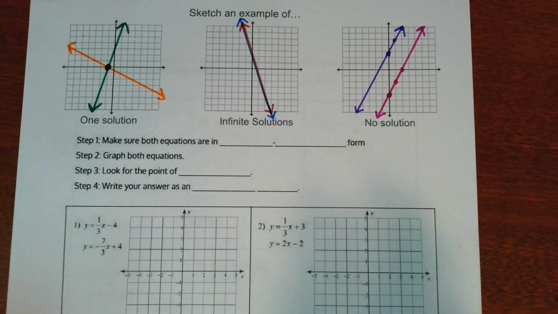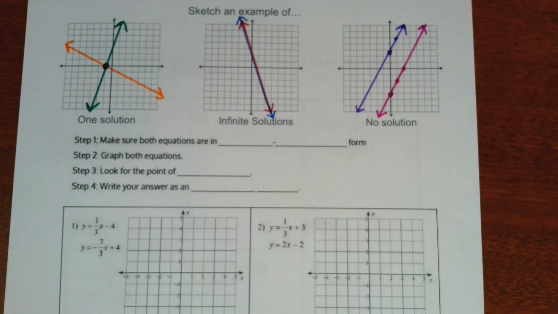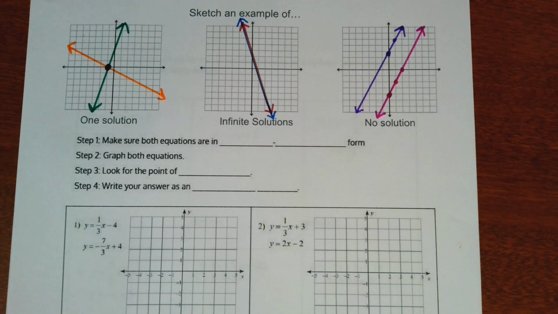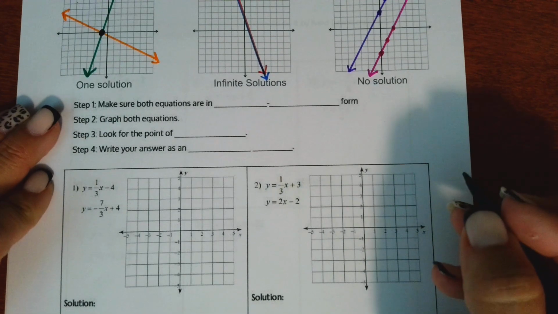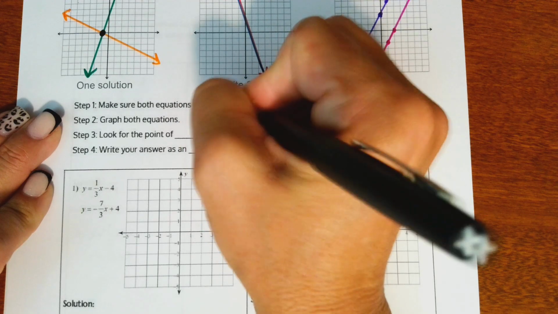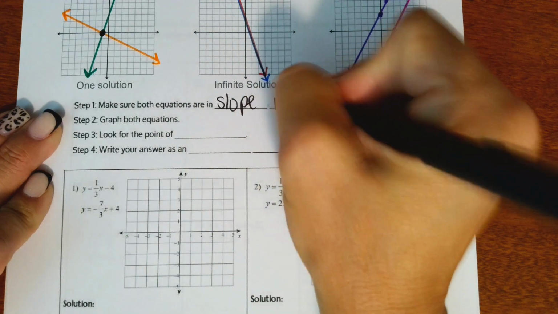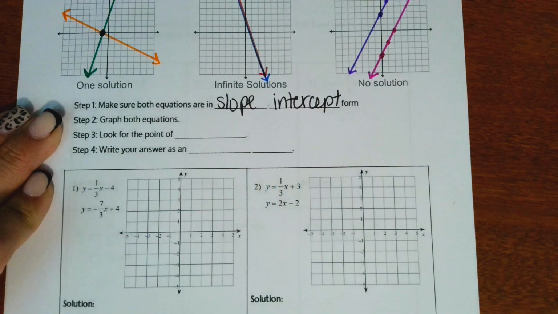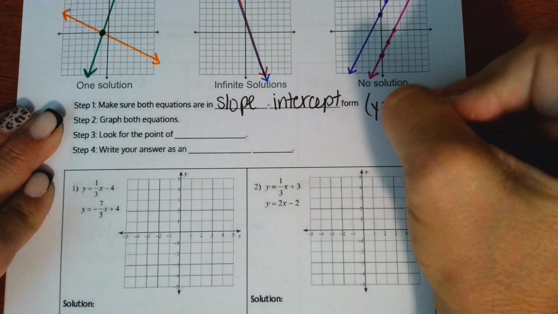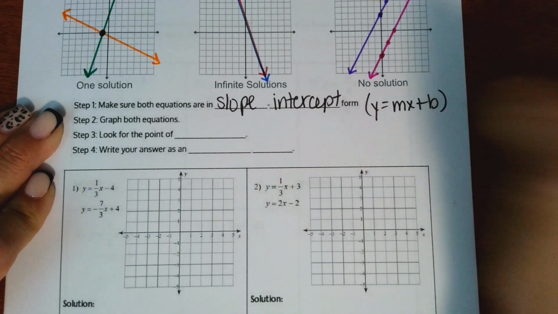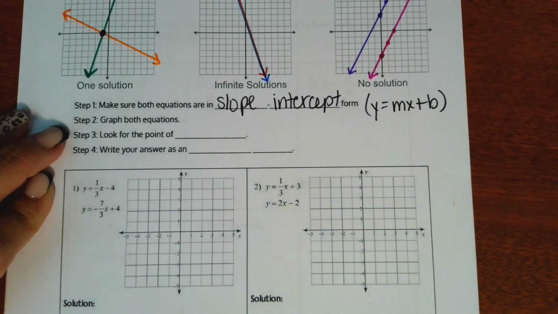We're going to incorporate the new skill of locating solutions of a system with our prior knowledge of how to graph from equations, and that does also include isolating y. So first, you must make sure both equations are in slope-intercept form. You have heard these words a million times since junior high, so hopefully you are already aware that means isolate y so that it is in y equals mx plus b.